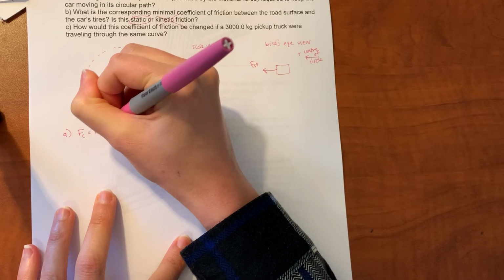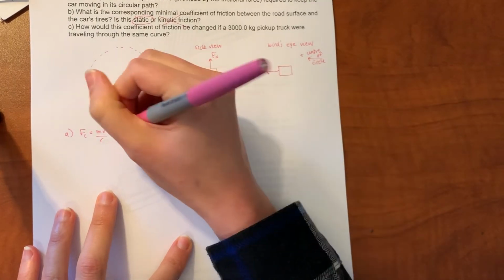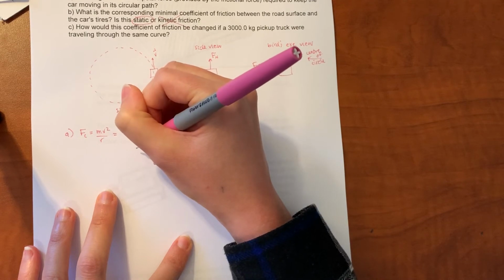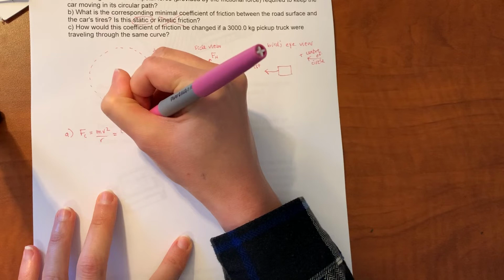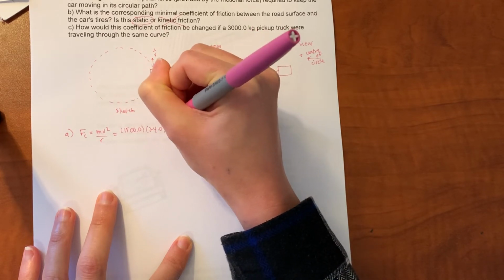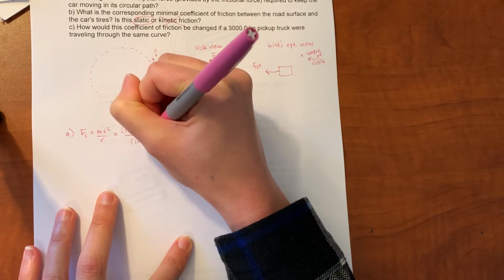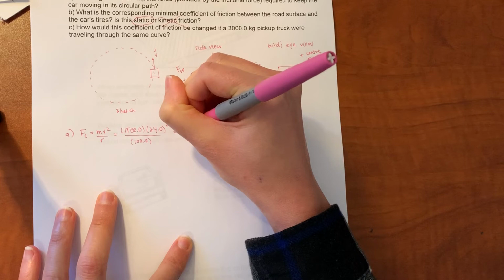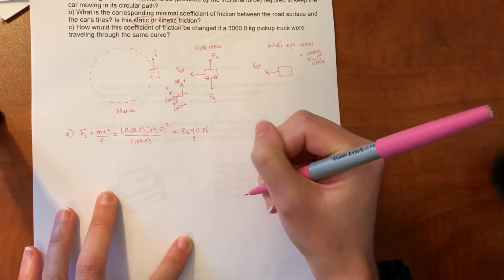Centripetal force is always going to be mv squared over r, and we know all of those numbers. So for part A, how large is the centripetal force? It's just 1,500 kilograms times 24 meters per second, don't forget to square it, over 100 meters. This should come out to 8,640 newtons to 3 significant figures.